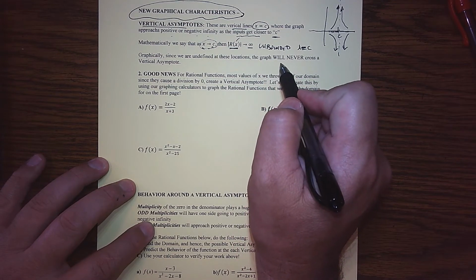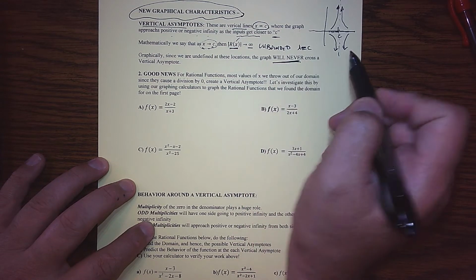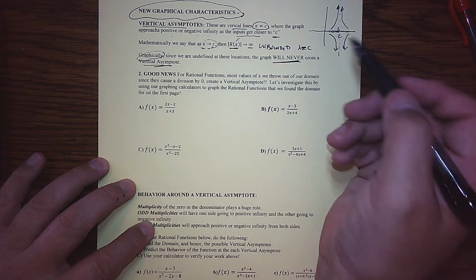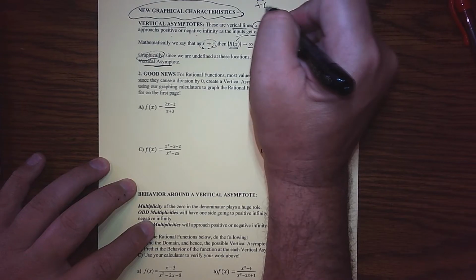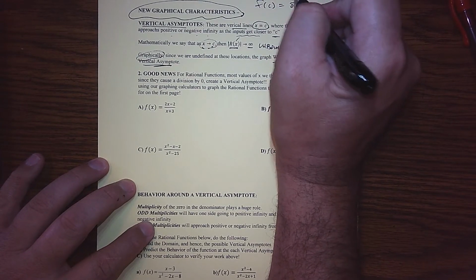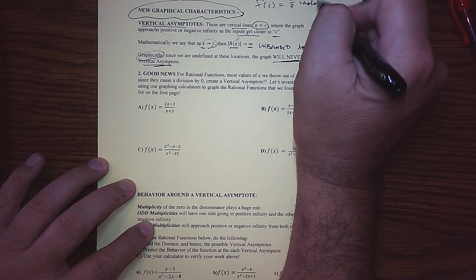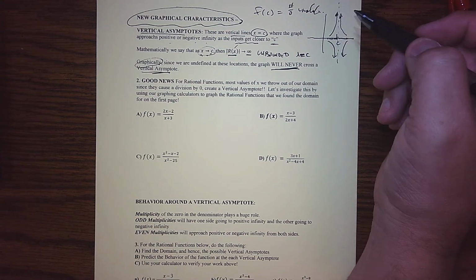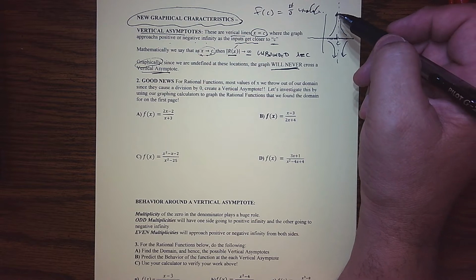Another thing that will never happen is that we will never cross a vertical asymptote graphically. That's because f of c causes a division by zero, and that's an undefined situation. So we will never have an output at that c value.